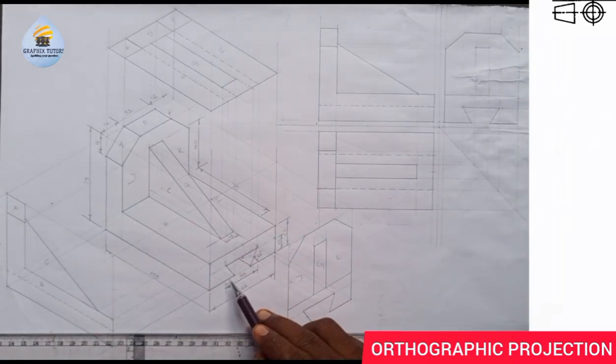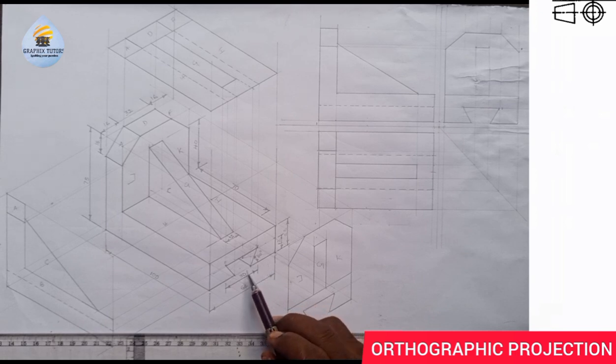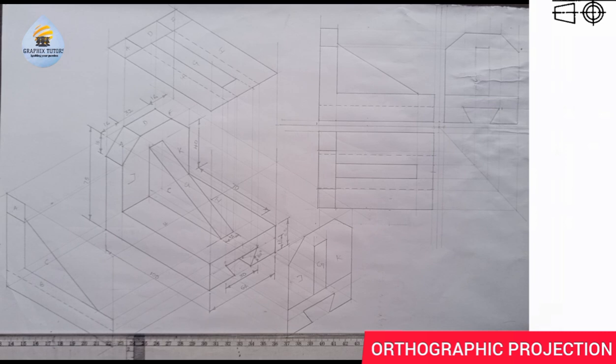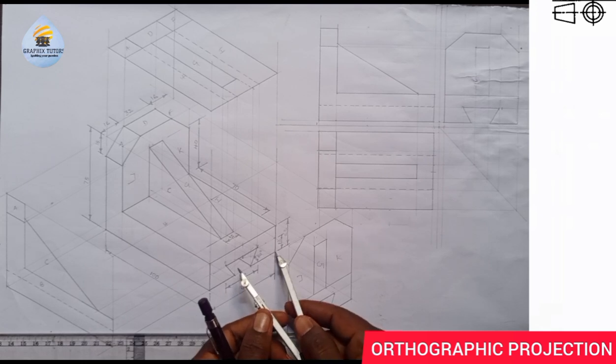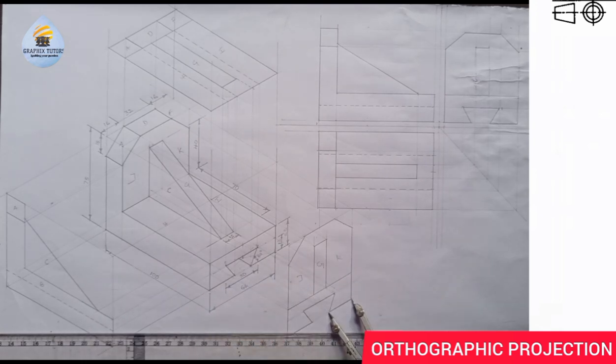Now the next one is this. Which is given at an angle of what? 30 degree. It's given at an angle of what? 30 degree. So what you just do is as simple as this. You get it from the end elevation here, right? So you just measure, I'll help you with that, from here to here, right? Which is from here to here.